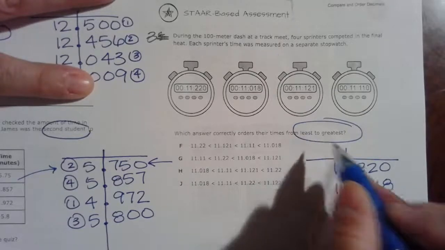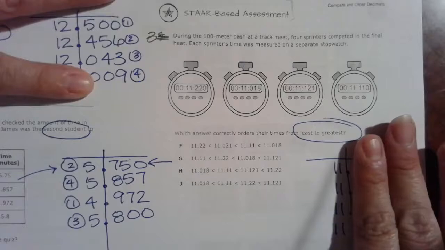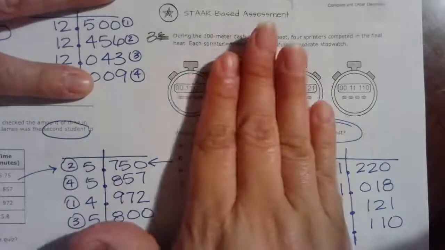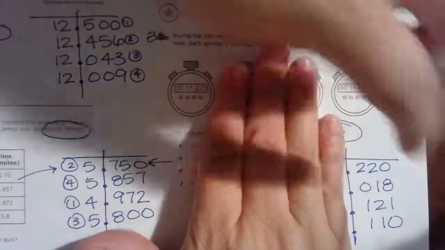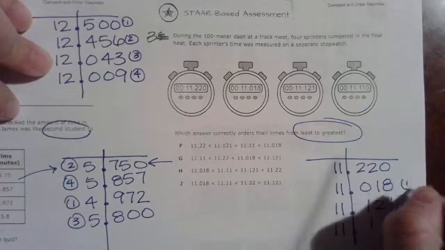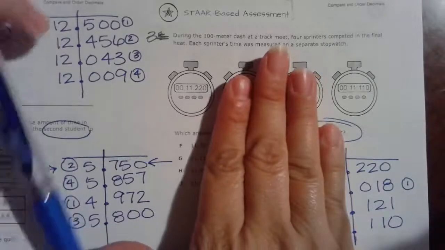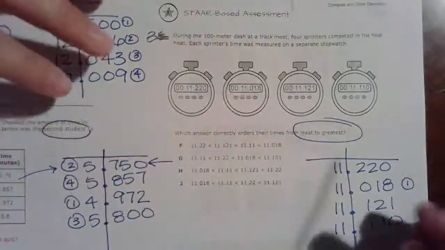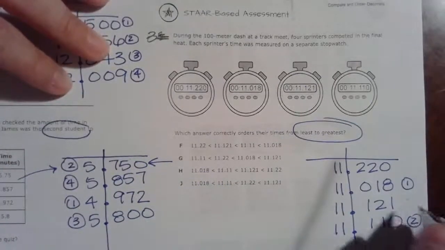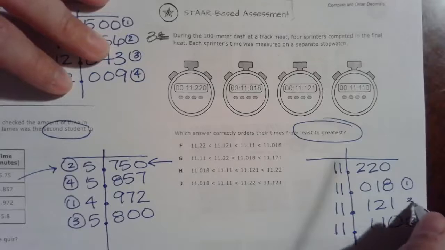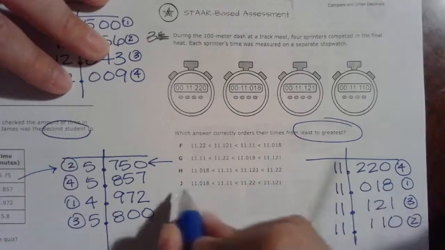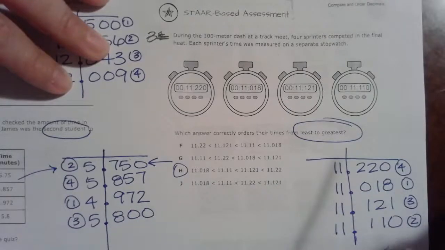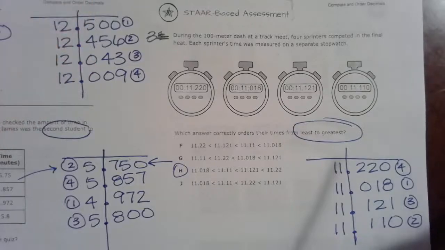Okay, and since you want least to greatest, we can look at this side. They're all 11 wholes, which doesn't help us. So we're going to go to this side. The least would be that 18, right? So that's going to be the first one. After that one, we go to the 110, because that's the second least. And then, of course, it'll be 121, and then 220. Okay, so if we look at our list, we can see that this is the one that shows the order the way we put it. Okay, and now let's go to number 4.